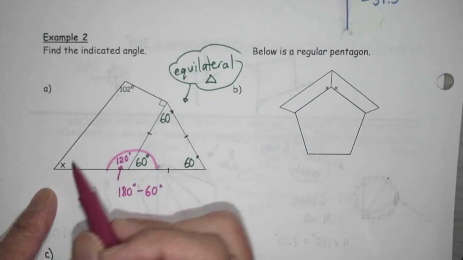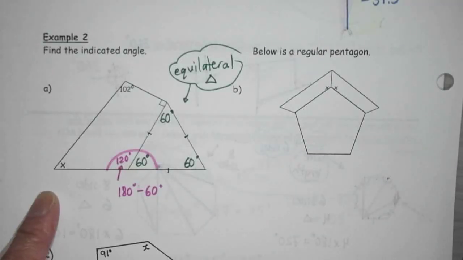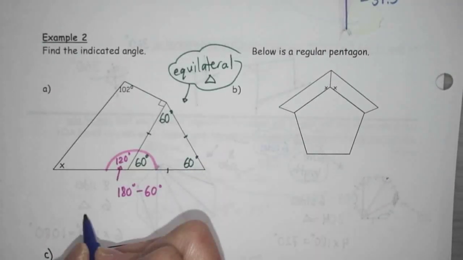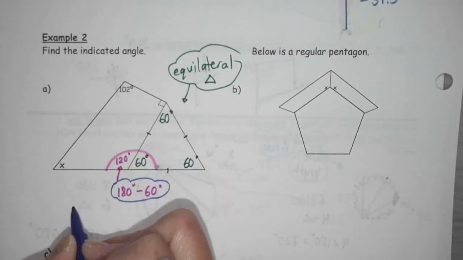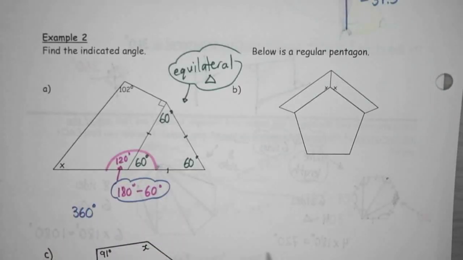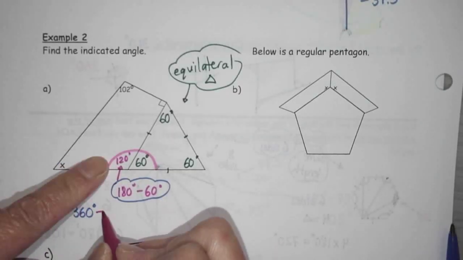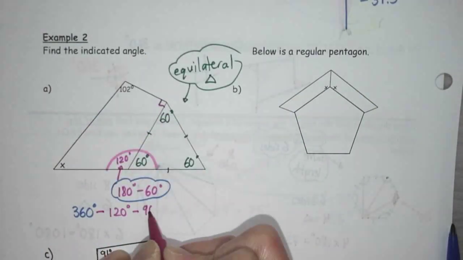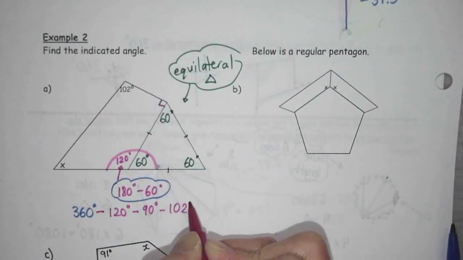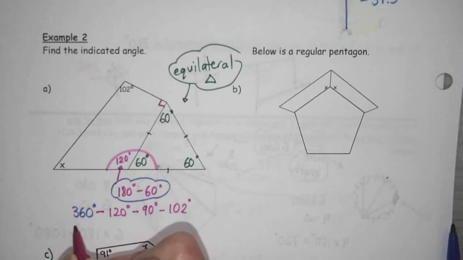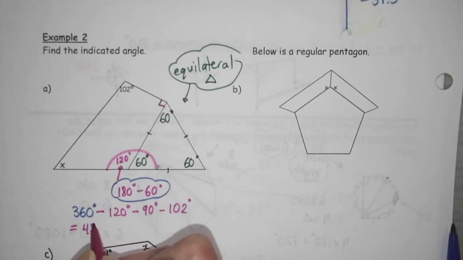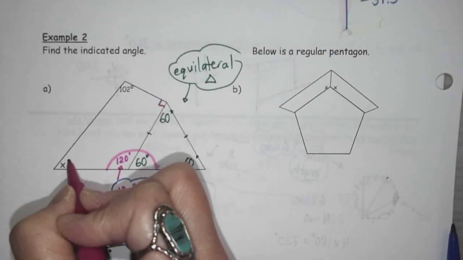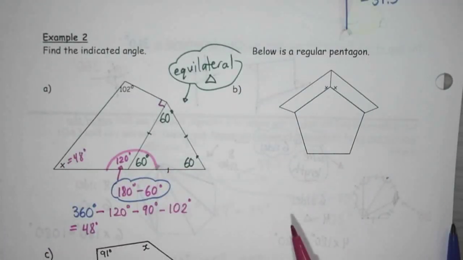Now look back at your quadrilateral. I know a quadrilateral adds to 360, so this is my brain thinking: 360 minus the 120, minus this corner here, 90, and minus 102. When I do that, I get exactly 48 degrees. So I know that this x is 48 degrees.